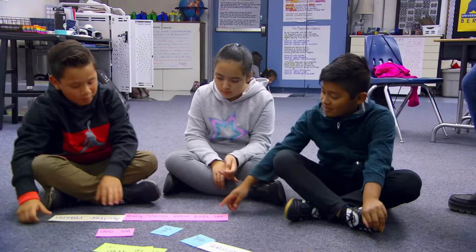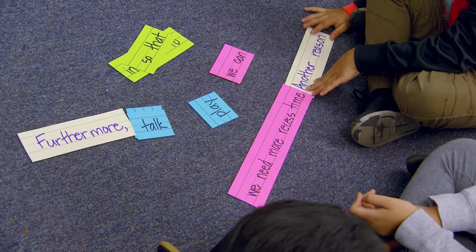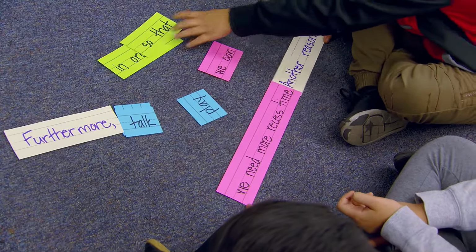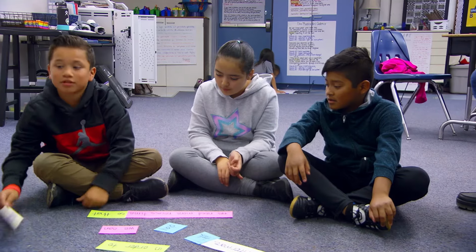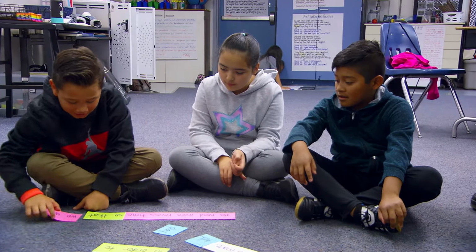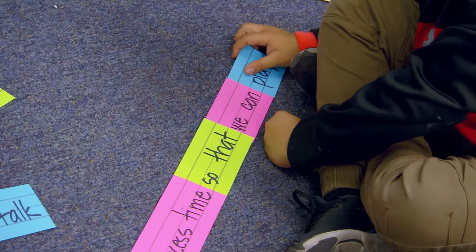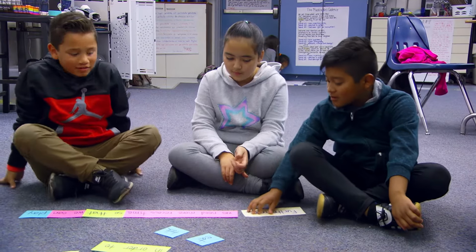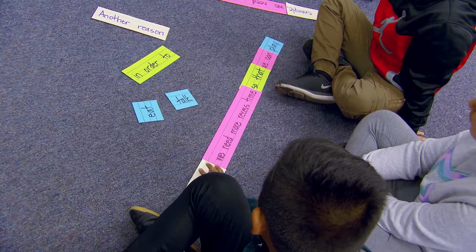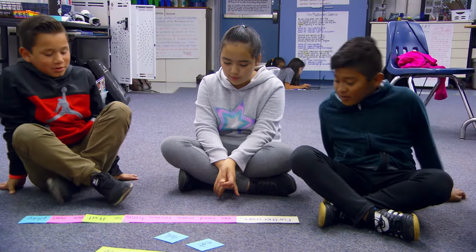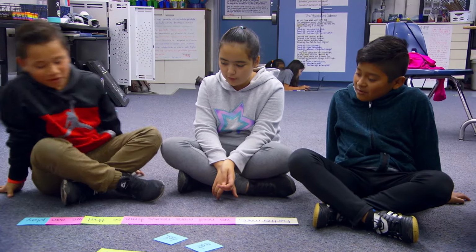We need more recess time, another reason. Nah, that doesn't sound good. So that we can play. Okay. You need your transition word, yes. Furthermore, we need more recess time so that we can play.